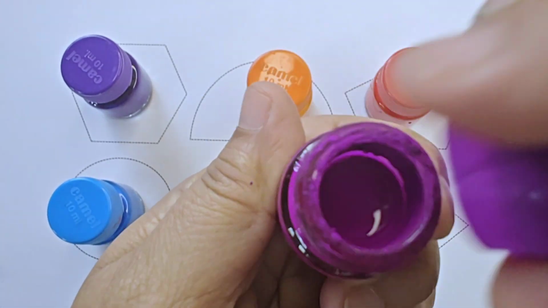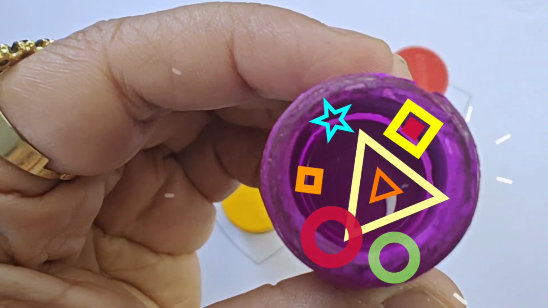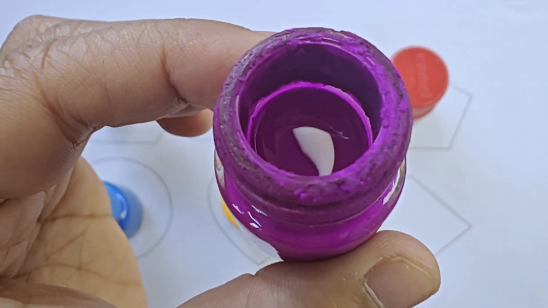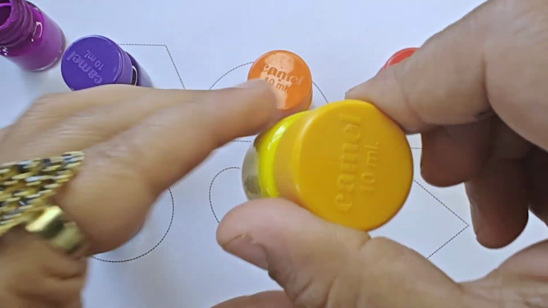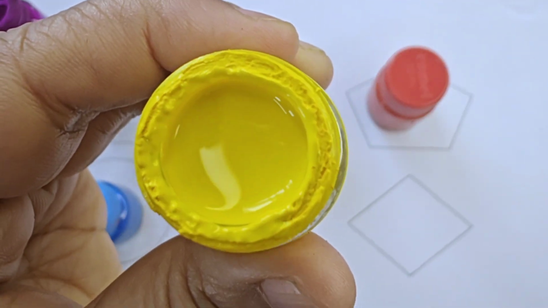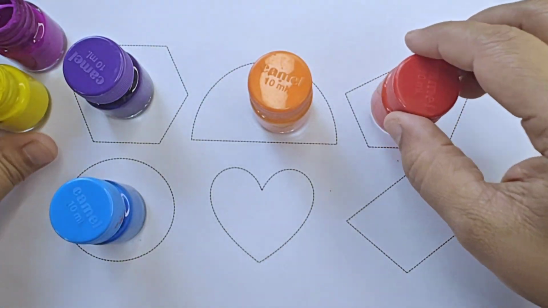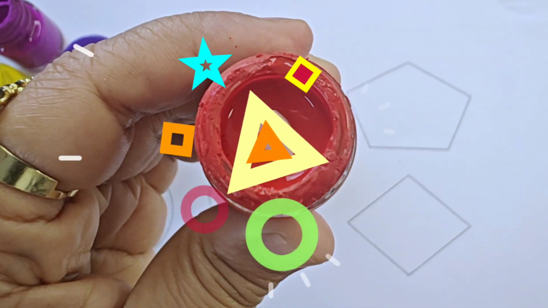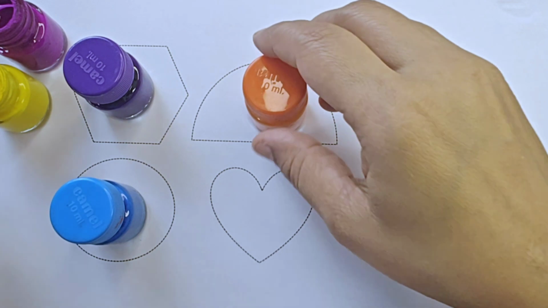It is purple, P-U-R-P-L-E, purple color. It is yellow, Y-E-L-L-O-W, yellow color. It is red, R-E-D, red color.